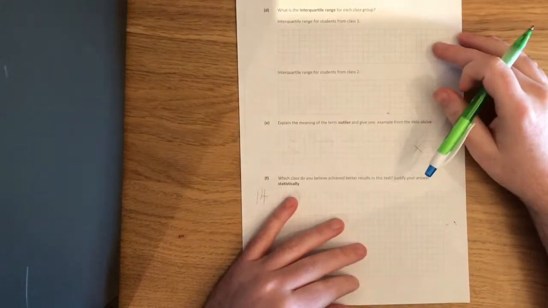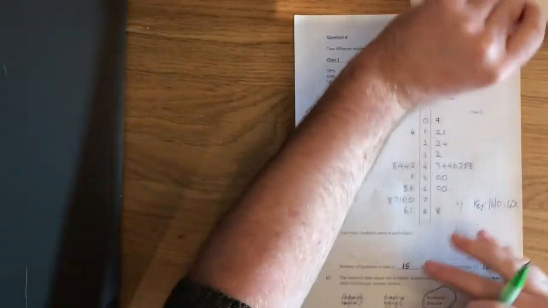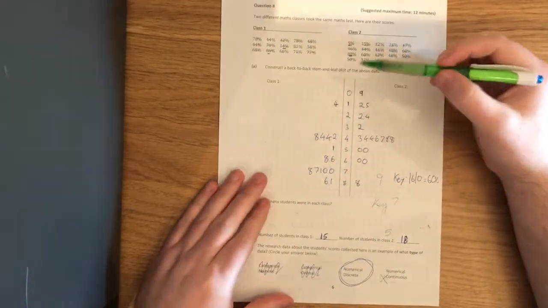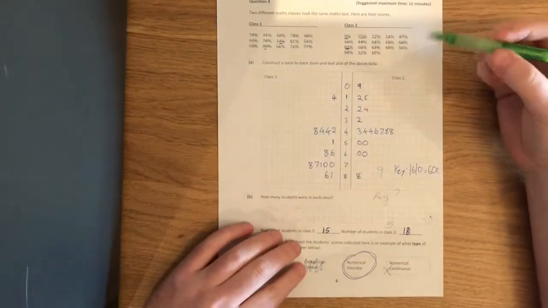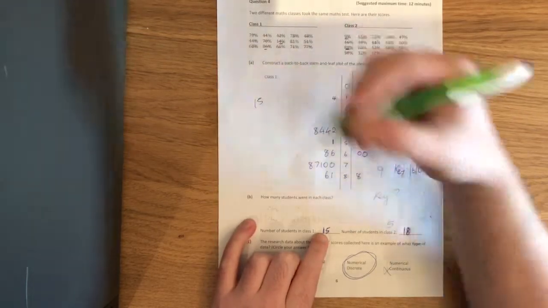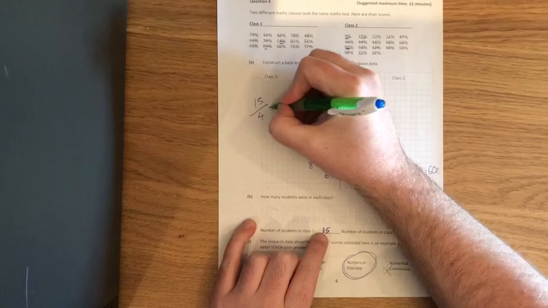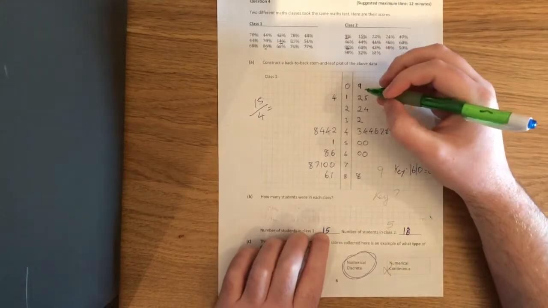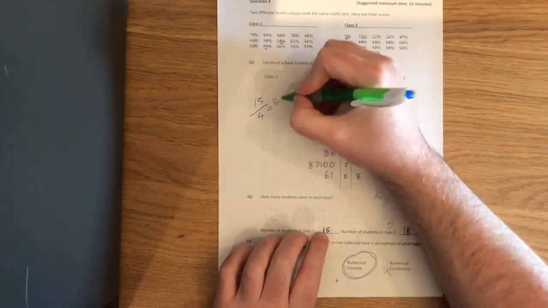Okay. Then it says find the interquartile range for students from class 1. So I'm going to have to go back to this plot for a minute. Okay, so we'll start with class 1. If I want to find the interquartile range, I've got to count up how many I have. I have 15 altogether. Quartile means divide by 4. If you divide 15 by 4, you will get 3.75.